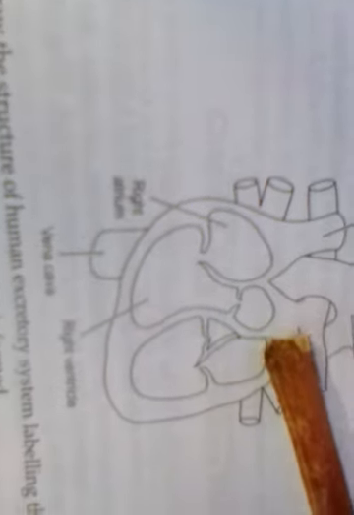Now let's see the structure of the heart. It is the size of a clenched fist. It contains four chambers: the right atrium above, then the right ventricle, separated by the septum, whereas here are the left atrium and left ventricle.